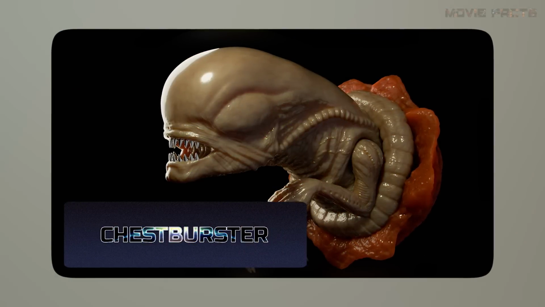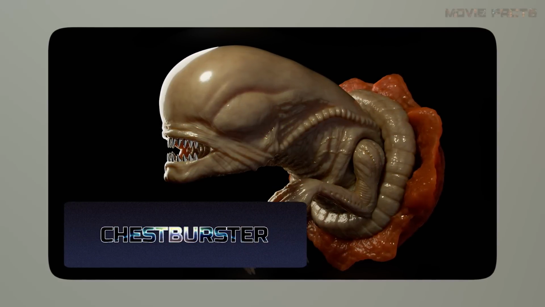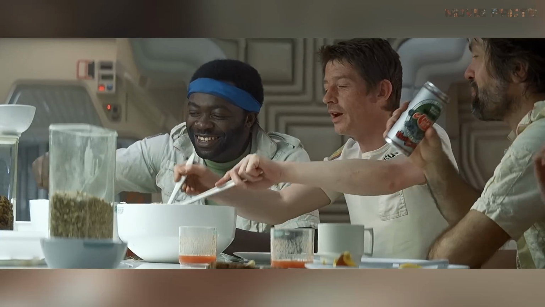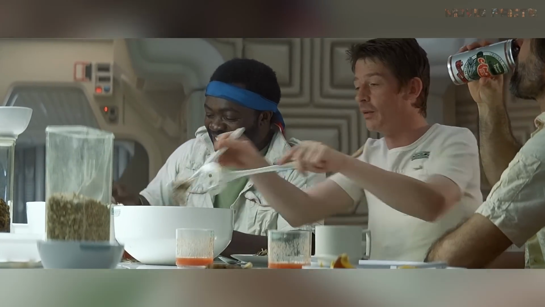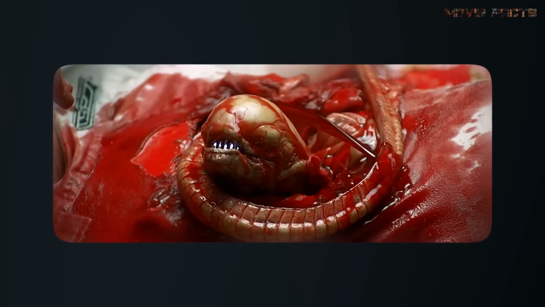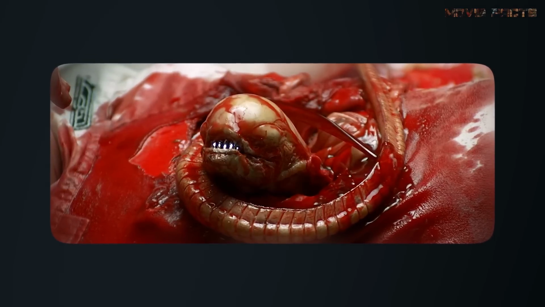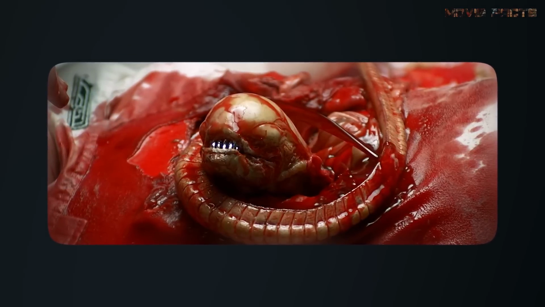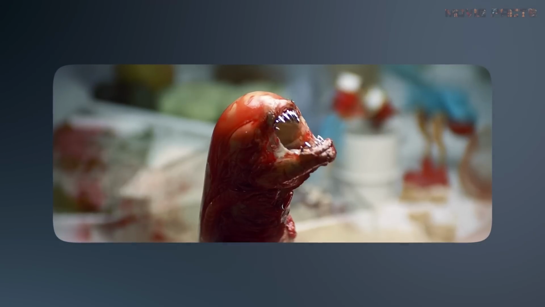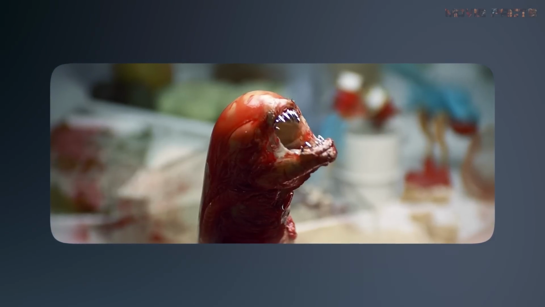Chestburster. One of the most memorable moments in film history was the appearance of the chestburster in Alien. This stage, where the xenomorph embryo bursts out of the host's body, destroying the ribcage. The horrifying episode with Kane was the first demonstration of this phenomenon, shocking audiences in 1979.